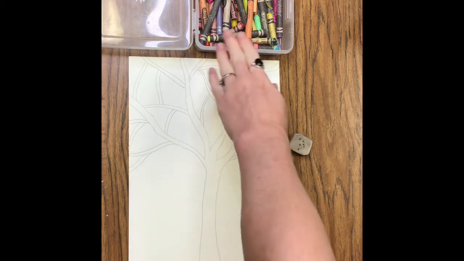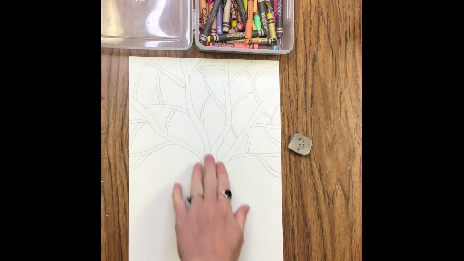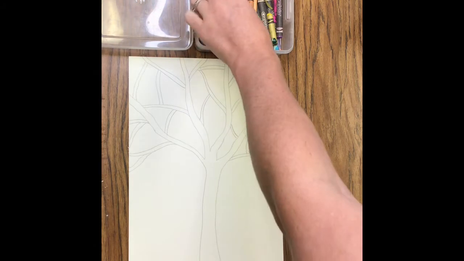I'm going to be using crayons. As always, you can use any materials that you have available to you. Since the sunset is behind the tree, it's going to make a silhouette of the tree, so I'm going to use a black crayon.